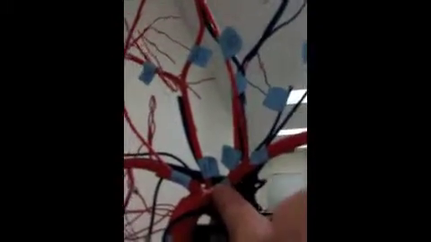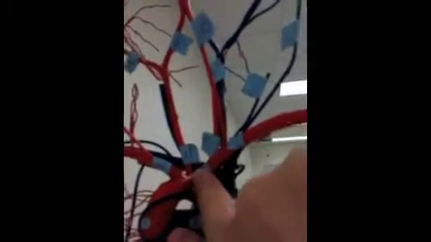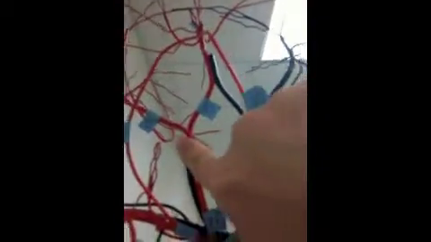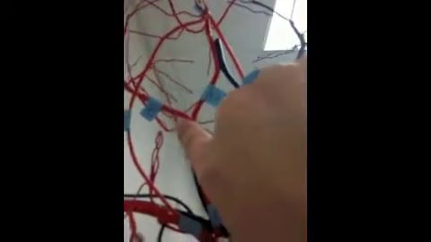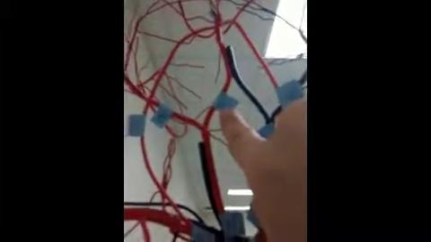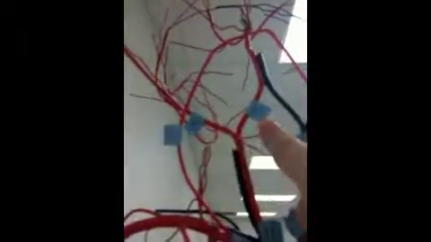And then the second blood vessel that comes off of the arch of the aorta is the left common carotid artery right here, which up top branches off into the external carotid artery and the internal carotid artery, number 13 and number 12.